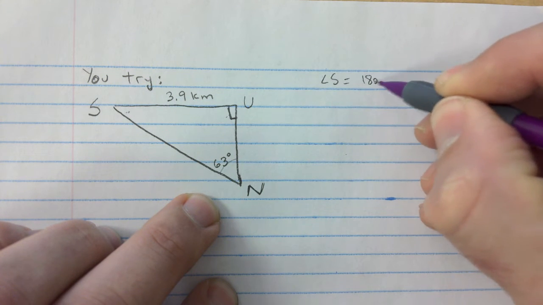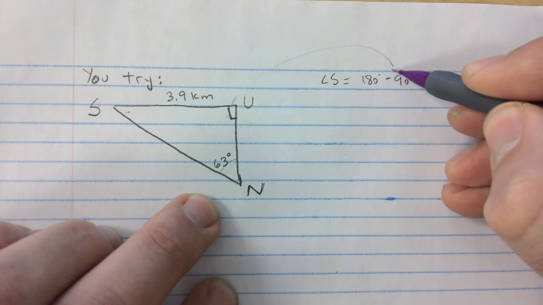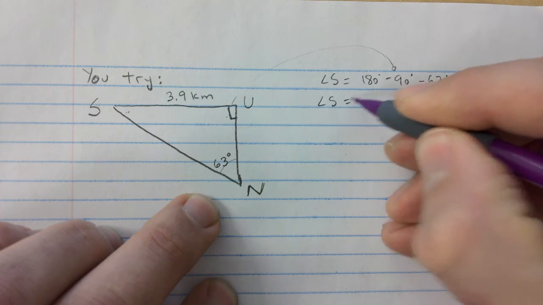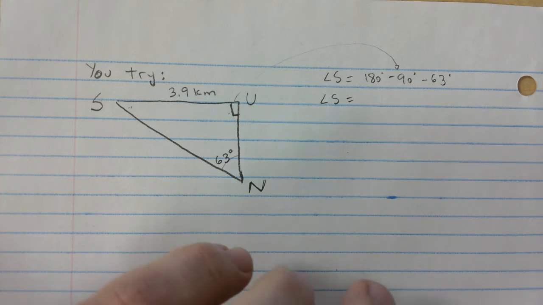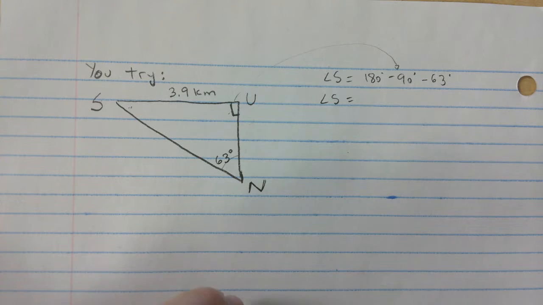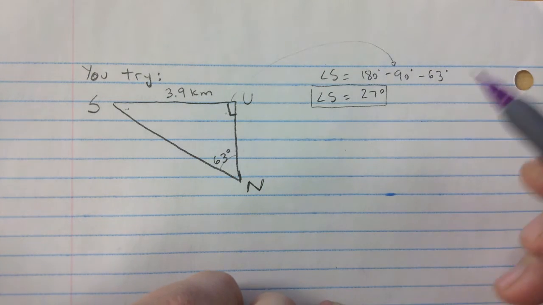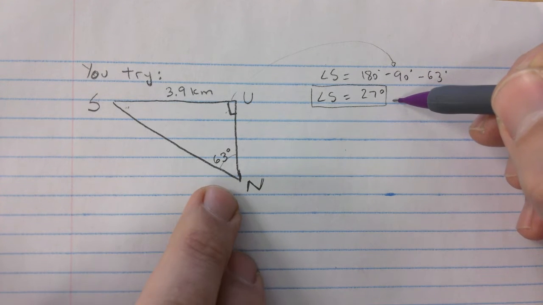S is equal to 180 minus the 90, which is this one, right? Minus the 63. So angle S is basically 90 minus 63. So that is 27, right? I'm just going to make sure I'm on live television here. I don't want to mess up. So that's 27 degrees. You already found the one angle that still was unknown to us up until this point. Okay, so there it is.